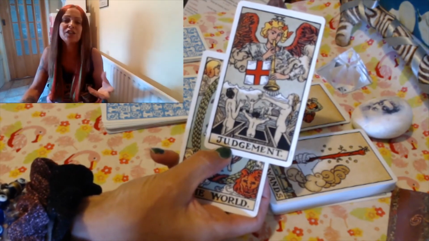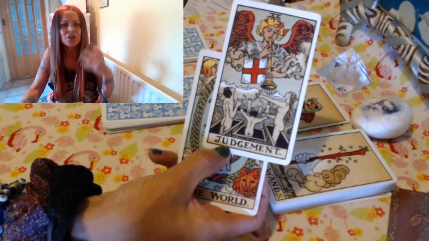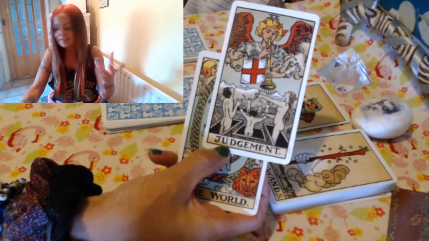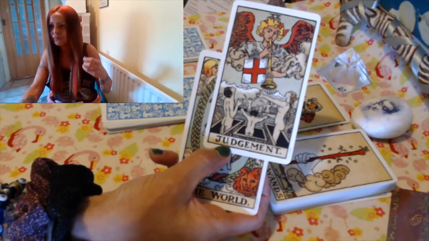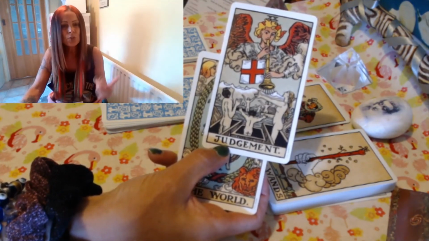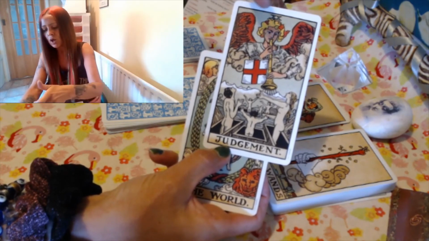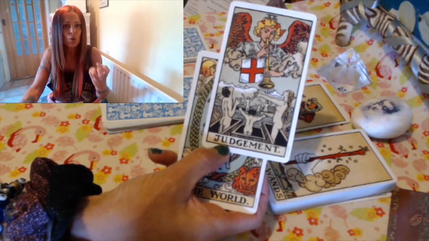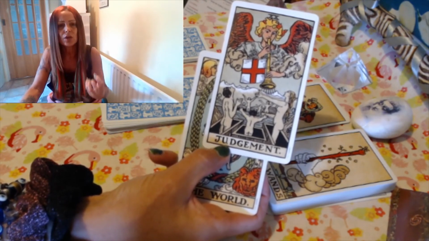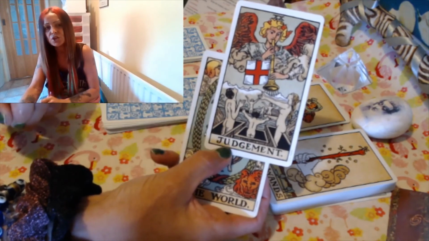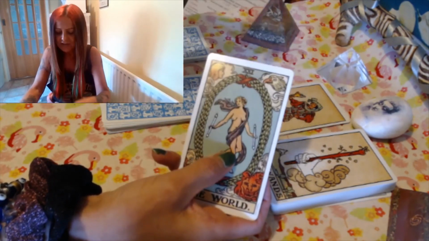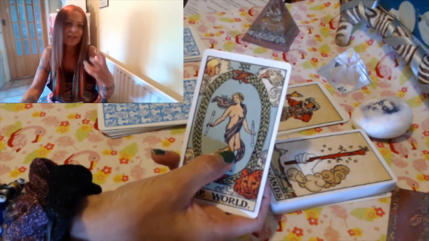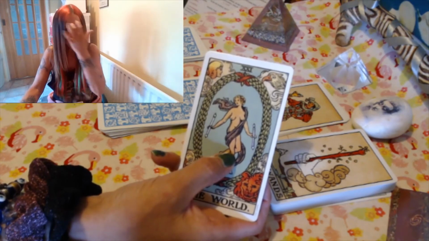So it basically is a decision, okay? Changing your mind, changing an idea, a decision, some sort of understanding with the Judgment, but it calls for making a balanced judgment, a judgment call, a balanced judgment call, a decision. That is what the Judgment is about, along with many other things, but we will go into the in-depth meaning of the cards in another part, okay?